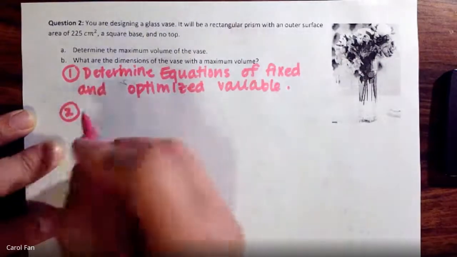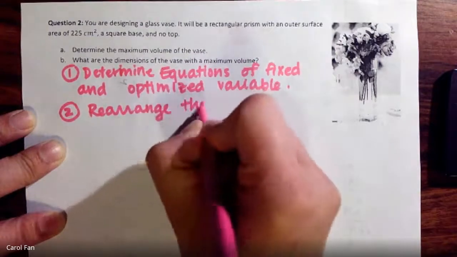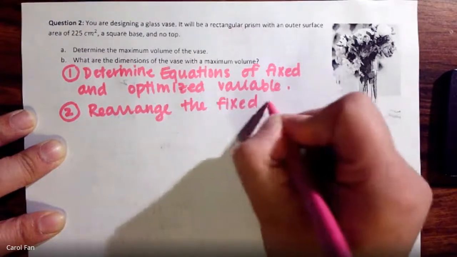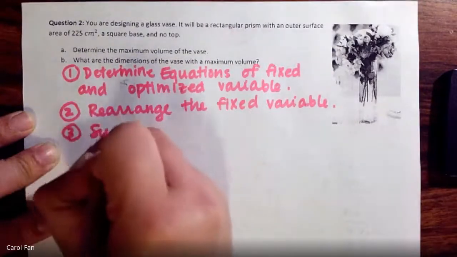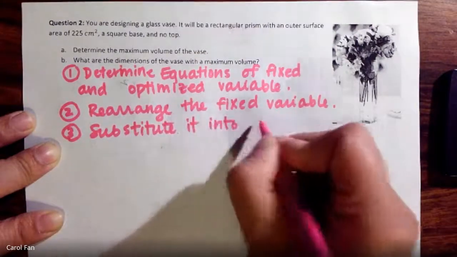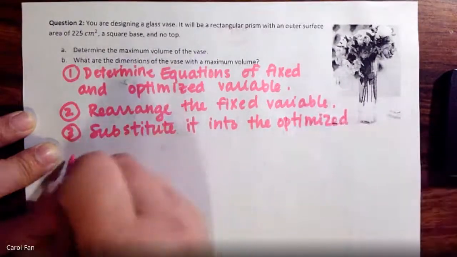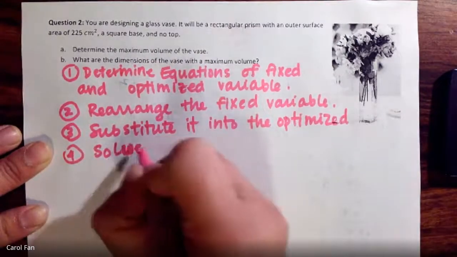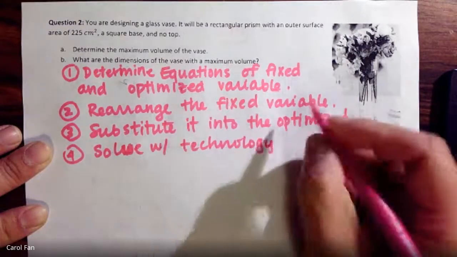The second thing, we're going to rearrange the fixed variable, then we're going to substitute it into the optimized. And you're going to solve with technology, if necessary, or algebra.